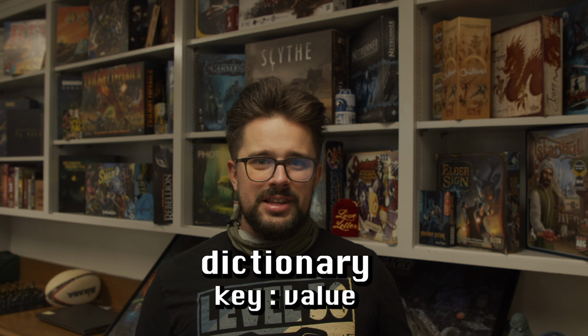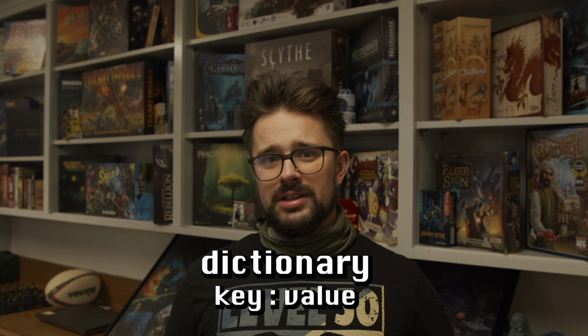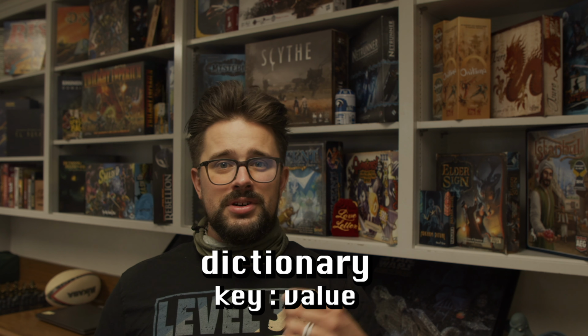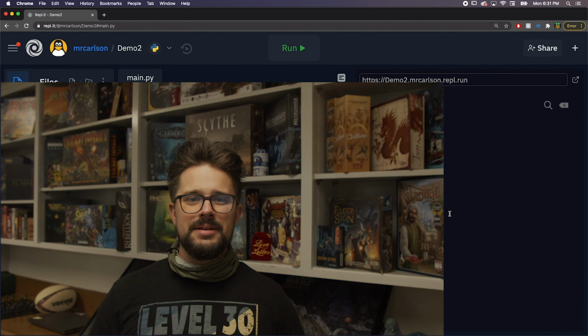A key is essentially the name of the index, so instead of the default 0, 1, 2, 3 that we have in a list, we can name it whatever we want. The value is simply whatever data exists at that key or index. Let's look at an example.